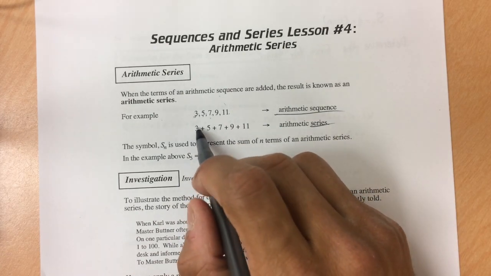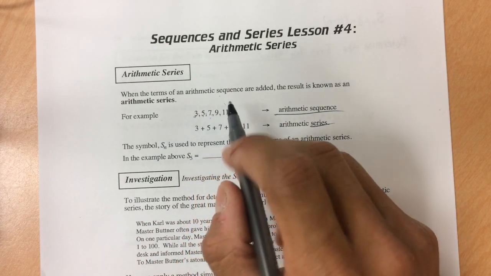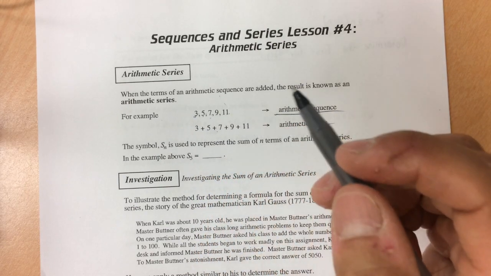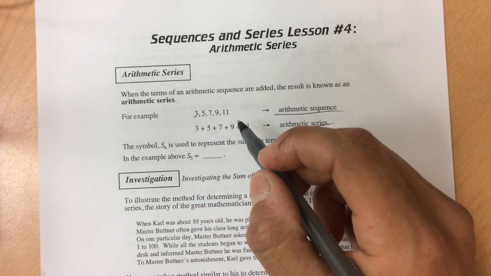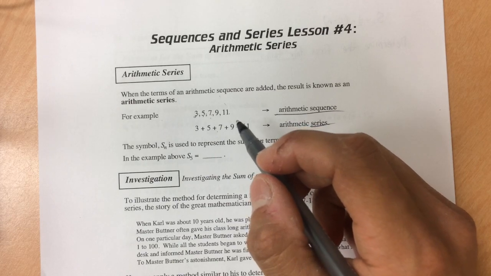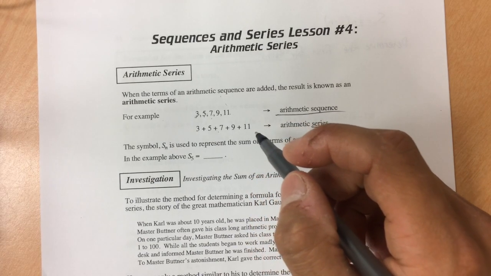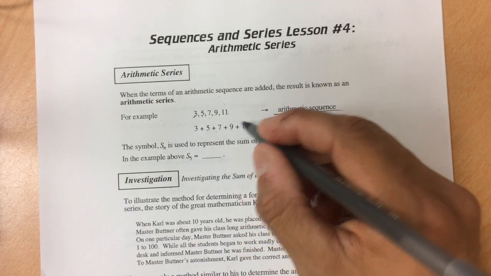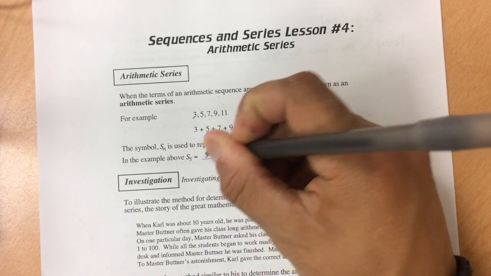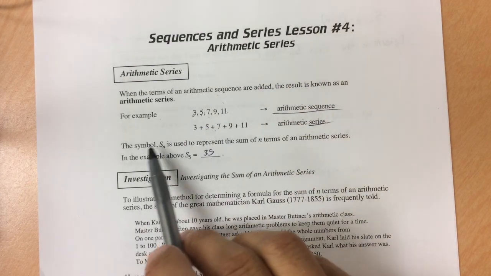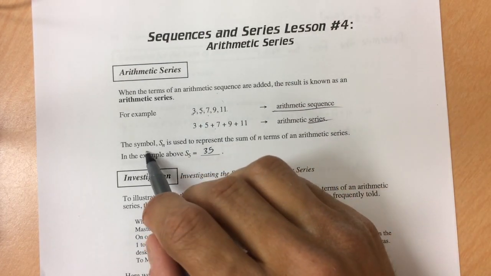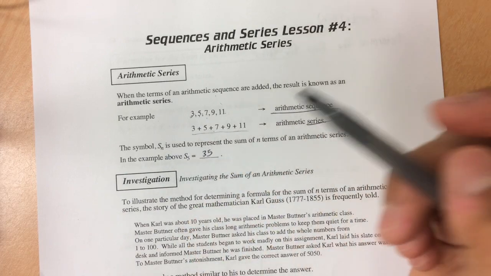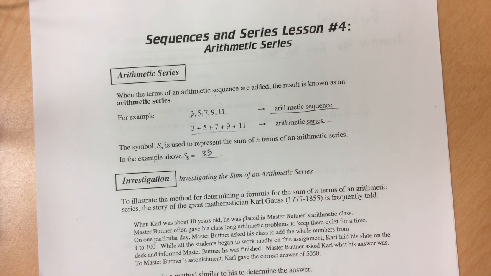So if our terms were 3, 5, 7, 9, 11, then we're going 3 plus 5 plus 7 plus 9 plus 11, and we're taking the sum of those and adding them for our grand total here of 35. So when I talk about this series, the symbol Sn is going to be used to represent the number of terms that we have in that series.